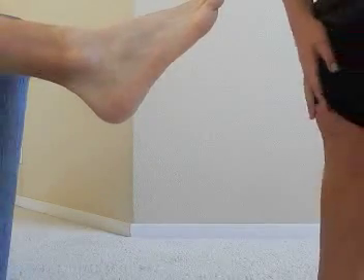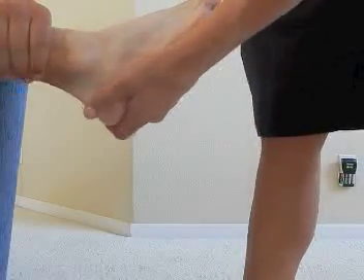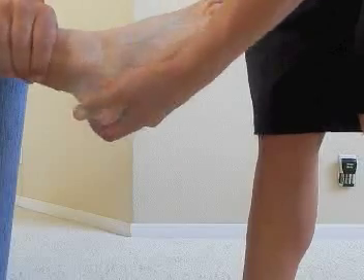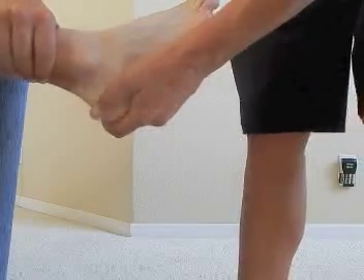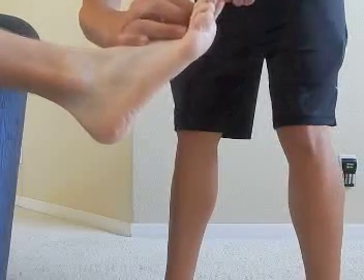Next is the varus and valgus stress test. Stabilize the leg and attempt to varus, attempt to turn it inward, and valgus, outward. Those are both good. Next is the MTP instability test. I'm going to take the big toe, put a finger on this side and try to push in.